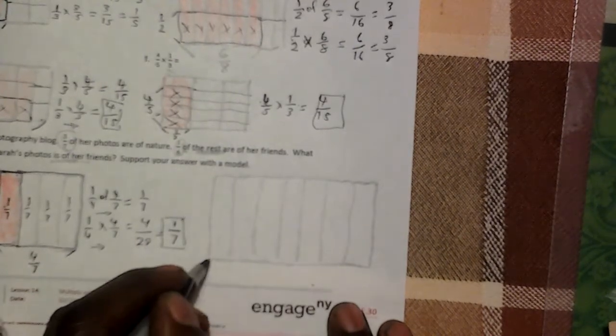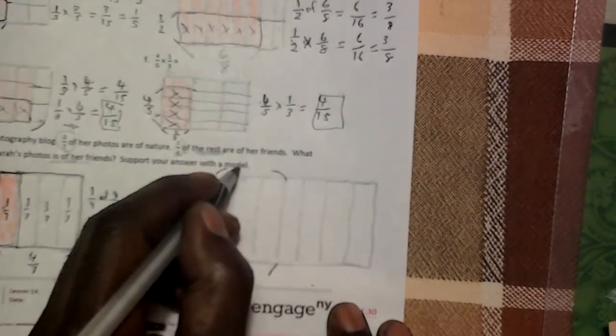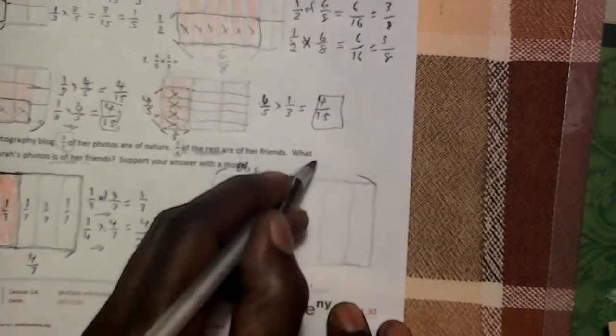Alright? So now, she uses how many for the blog? So she uses 3 7ths. And that's the blog, yeah? Blog. And this is the rest. R-E-S-T. So we know 7 7ths minus 3 7ths equals what? 4 7ths, okay?